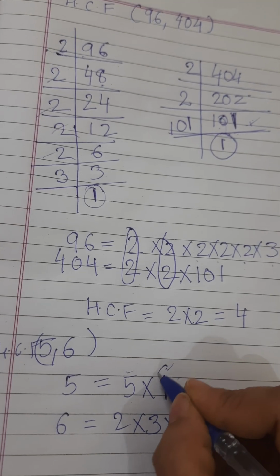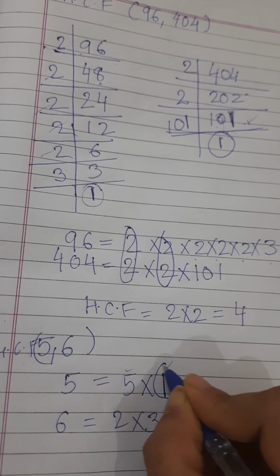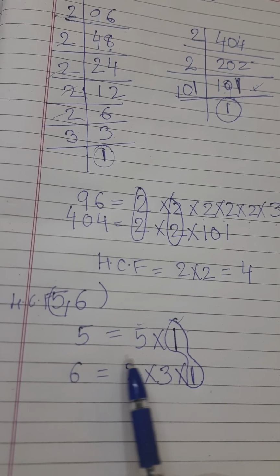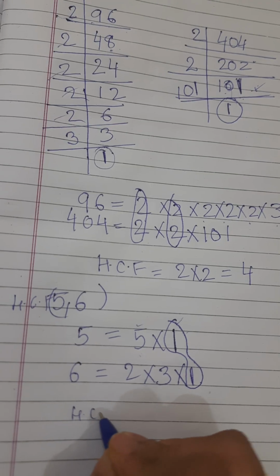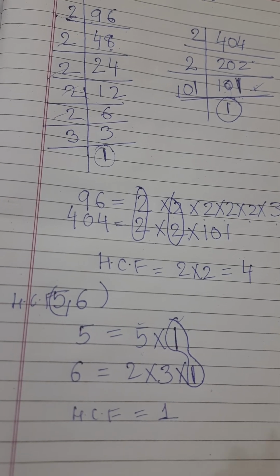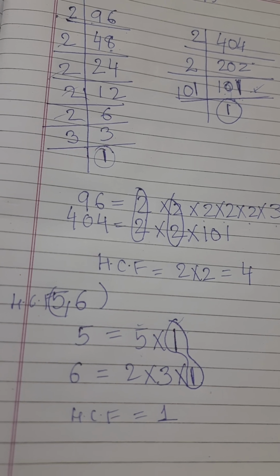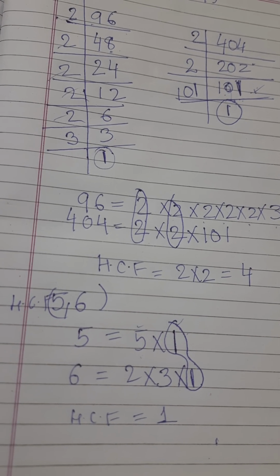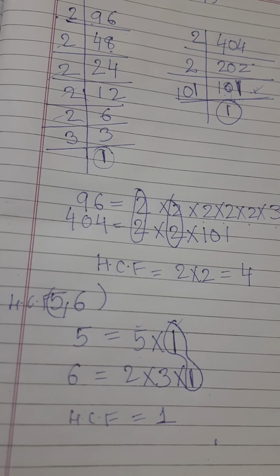So now what is common between them? Just 1. Okay. So what is common between them? Just 1. Between 5 and 6. So HCF of 5 and 6 is 1. Okay. So when you have two numbers where nothing is common, then 1 becomes common. Now let's try doing this using 3 numbers.